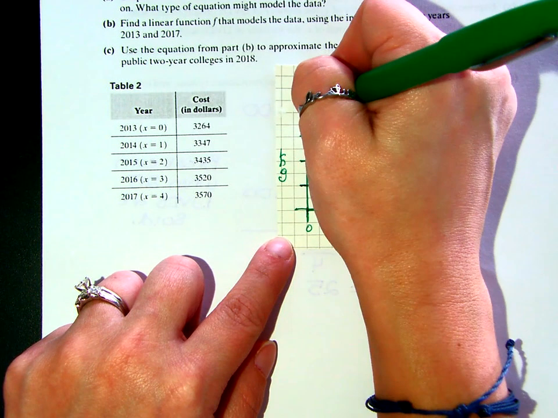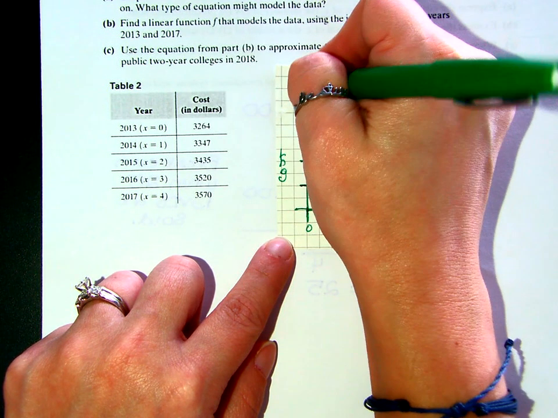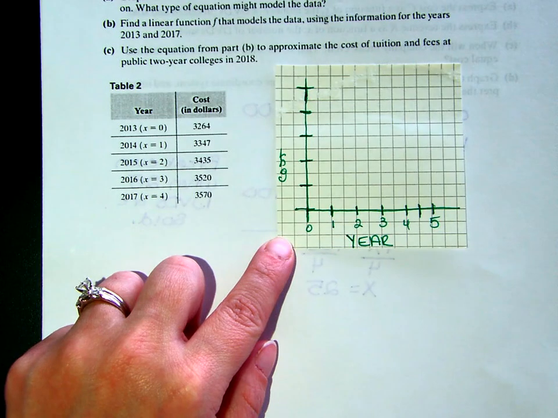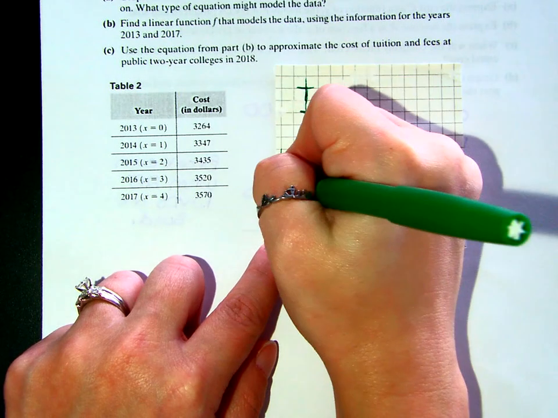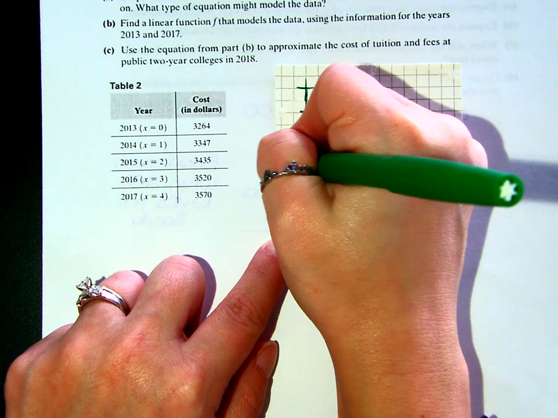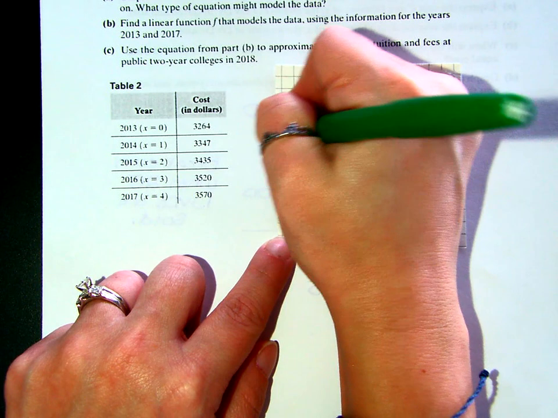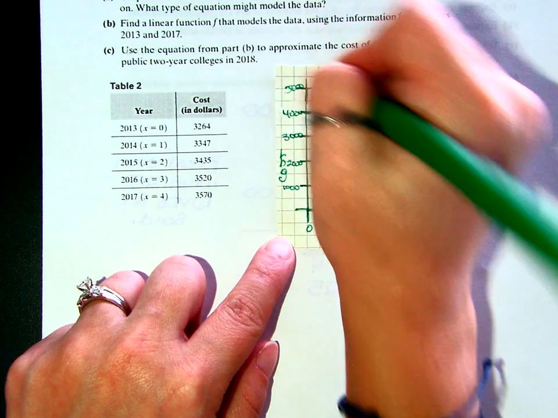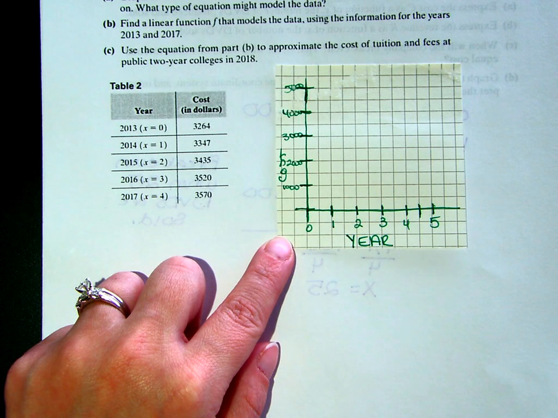But I think going by thousands will work. So I have 1,000, 2,000, 3,000, 4,000, and $5,000. And I skipped one on mine just so that I have kind of halfway points, which will help me plot my points.